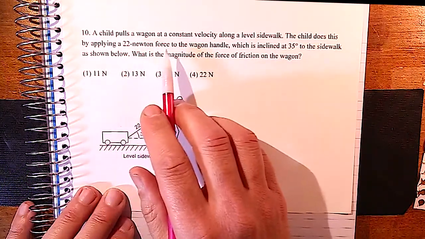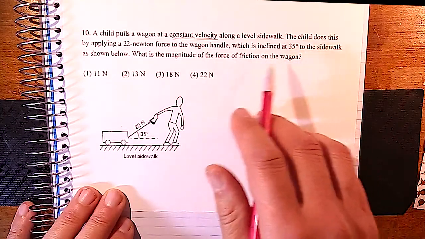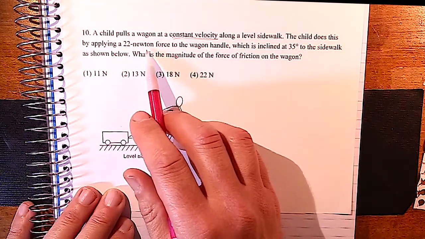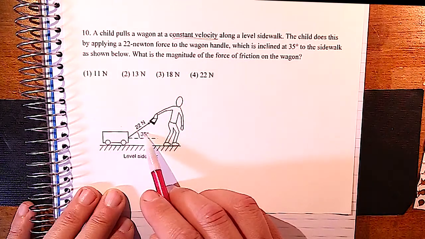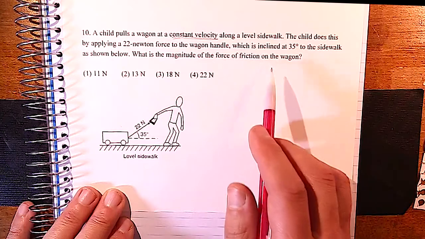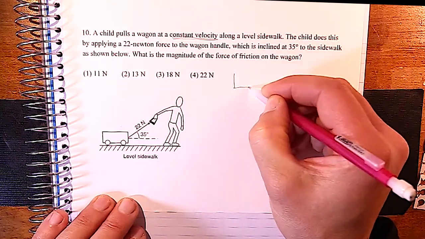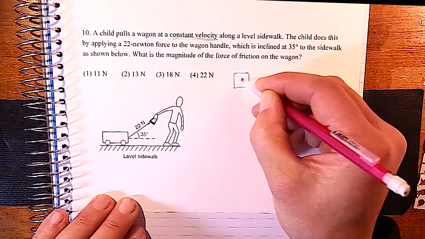A child pulls a wagon at a constant velocity. Okay, that's important there. Along a sidewalk. A child does this by applying a 20 Newton force on the handle, and it's at 35 degrees. What's the magnitude of the force of friction of the wagon? So we did this before. I have to just be a little bit careful here.